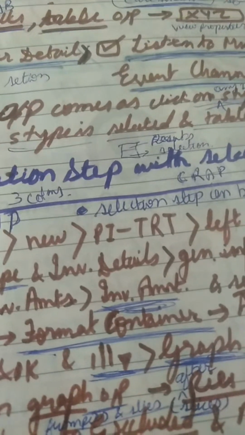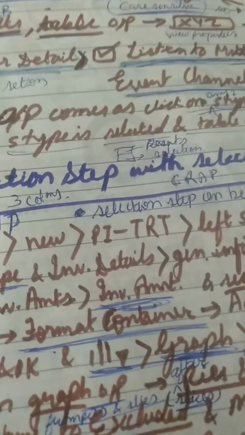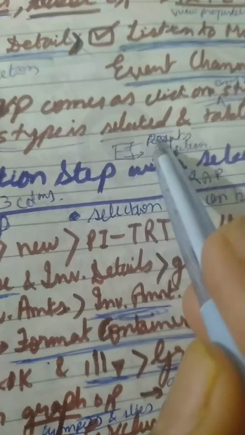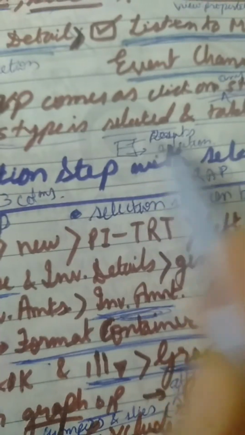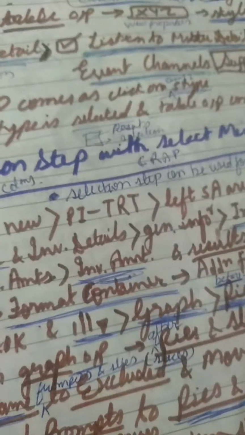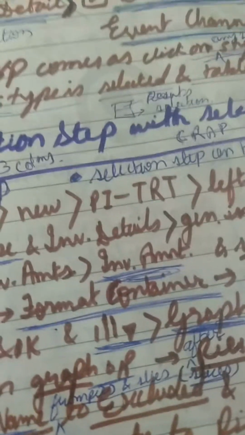All those things come under selection steps. So if my entire tab looks like this, the top one has results and the bottom one will have selection steps. I'll be telling you today what the use of these selection steps is and what we'll be doing with them.